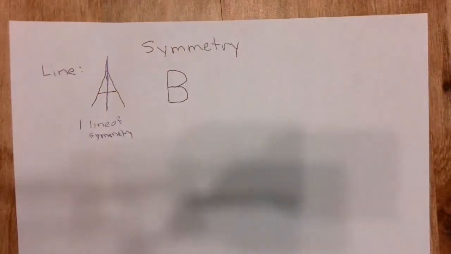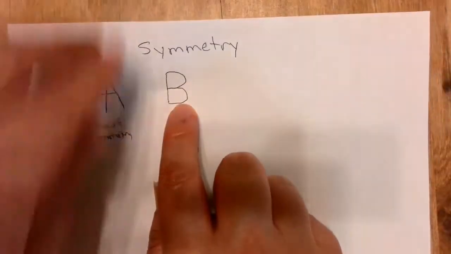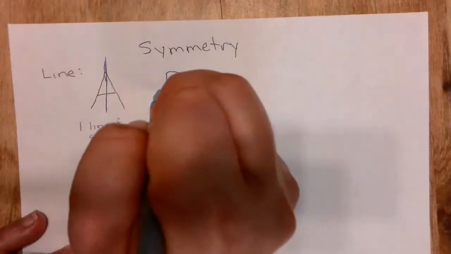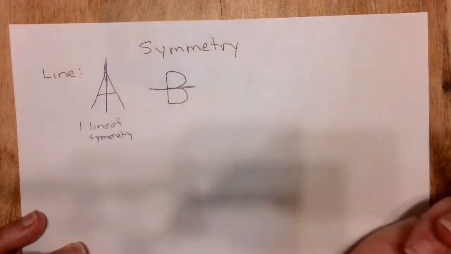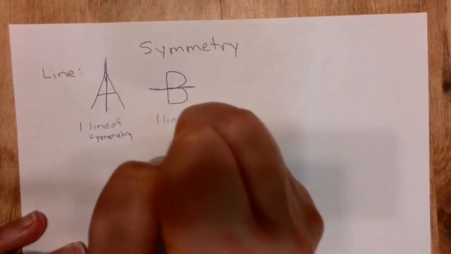What about the letter B? Does it have any line symmetry? Is there some place you could fold the letter B so that the two sides essentially fold upon one another, that they match up? This one, you would take it and you would fold it up or down. Maybe fold it like this, along this line. It also has one line of symmetry.